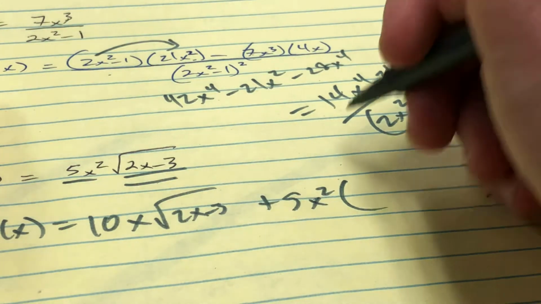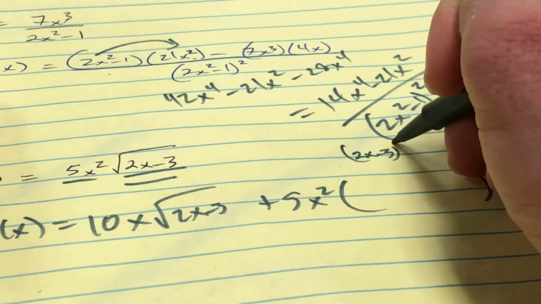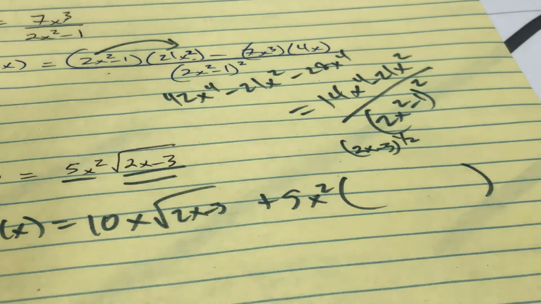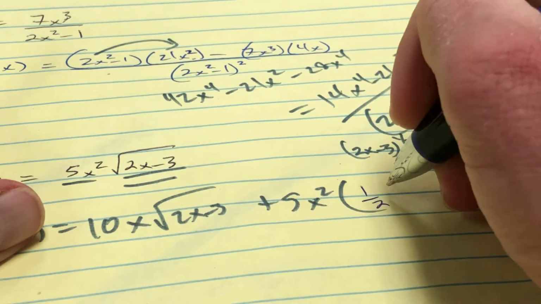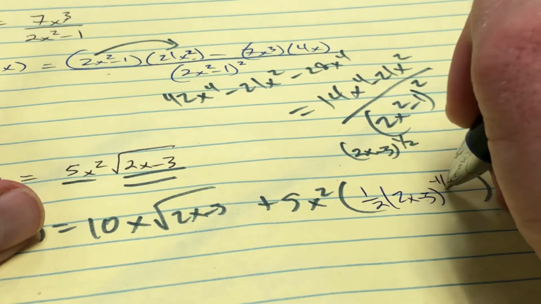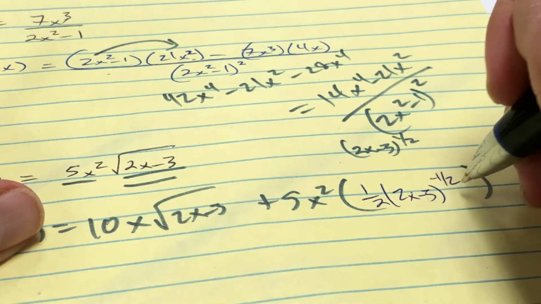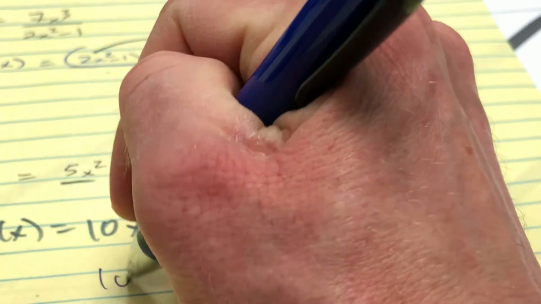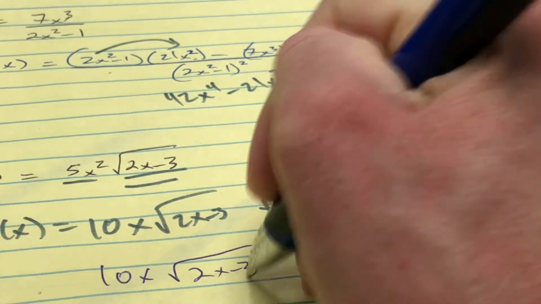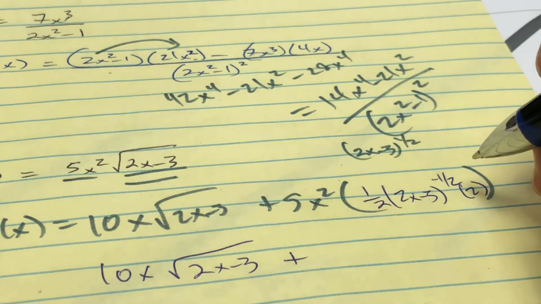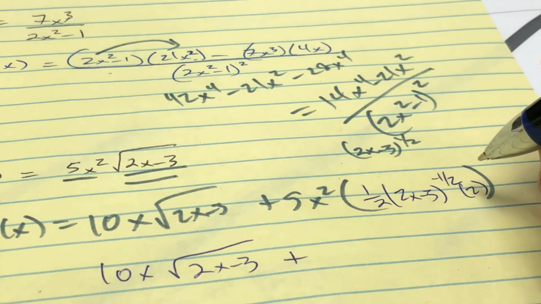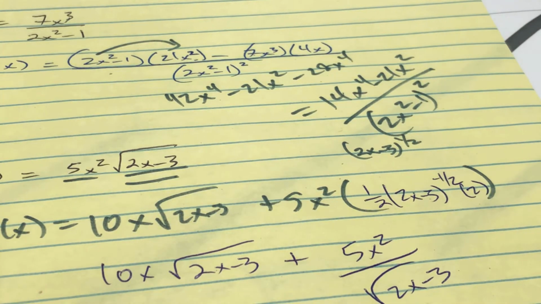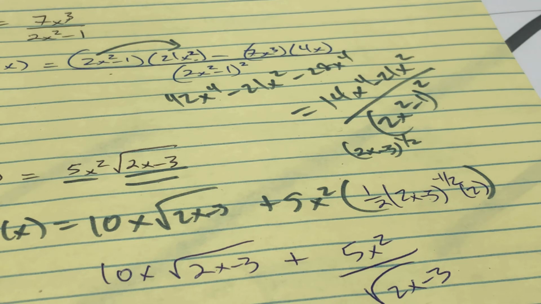So I'm dealing with 2x minus 3 to the 1/2 power. So the derivative of that, I would bring the power down, 1/2 of u to the 1 power less, times the derivative of u. Derivative of 2x minus 3 is 2. All right, so what we got: 1/2, 2 cancel. You got 5x squared divided by root 2x minus 3, because the negative 1/2 power puts it in the denominator.